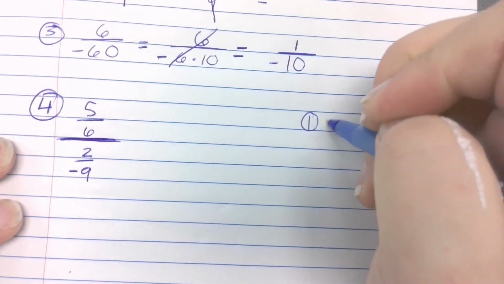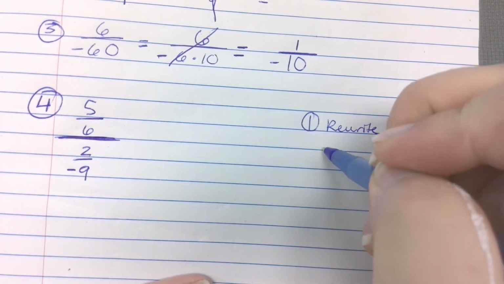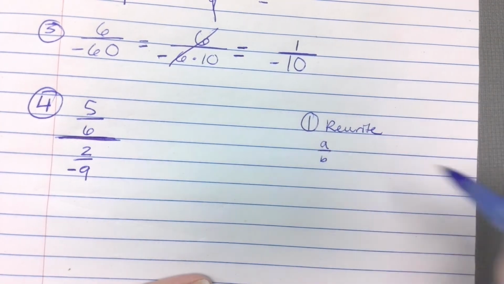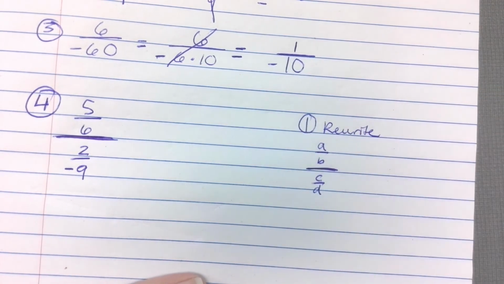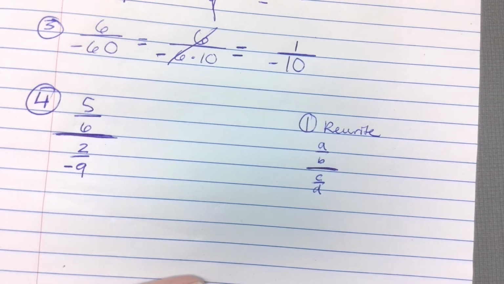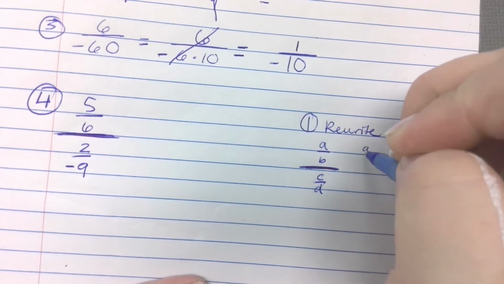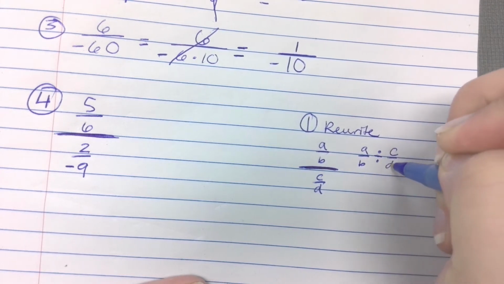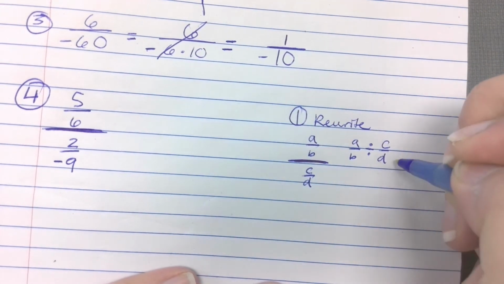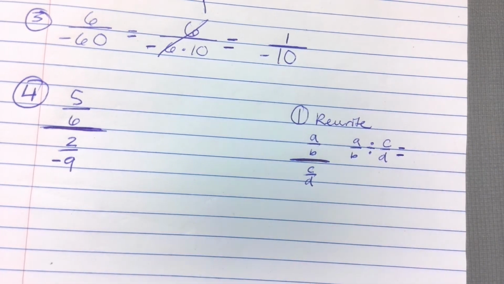Step 1 is going to be to rewrite. So I'm going to show you how to rewrite. We're going to make a little code here. If I have A divided by B, and then big fraction C over D, this is the big fraction bar. You're going to change that to be A over B divided by C over D, which is the same thing as, we're going to fill this in just a second. We're just going to do one baby bite at a time.